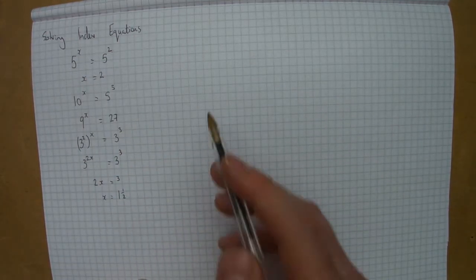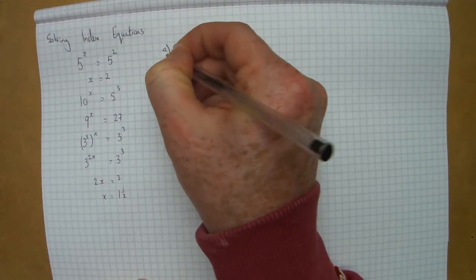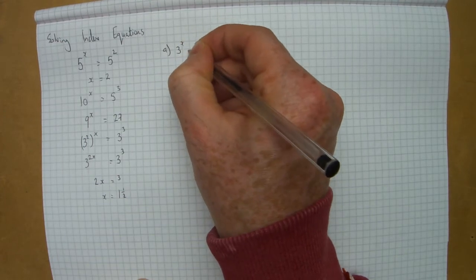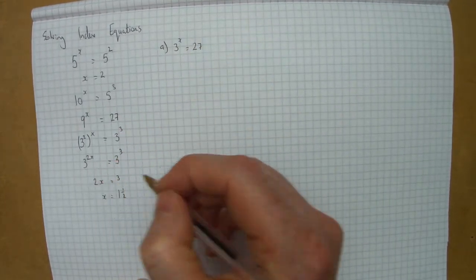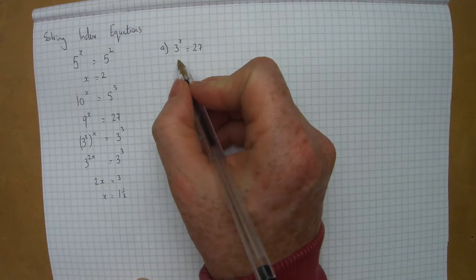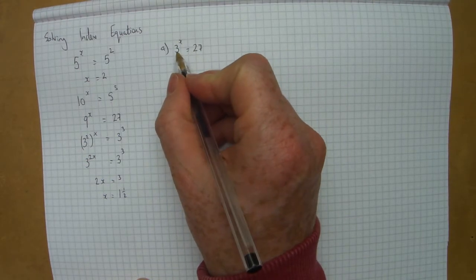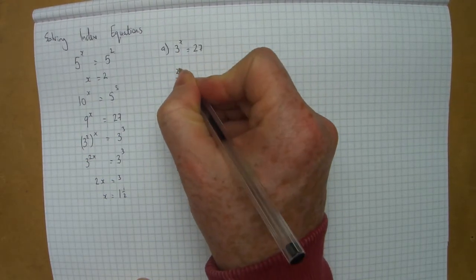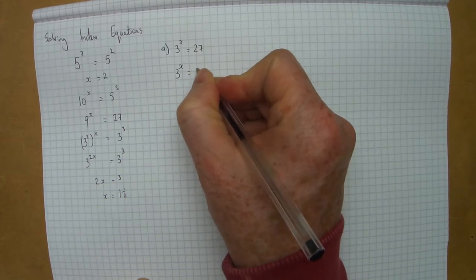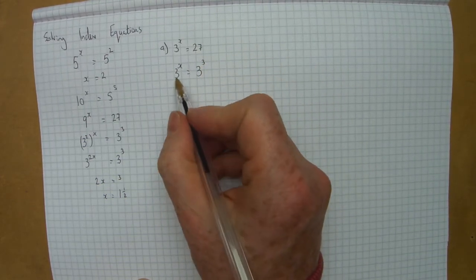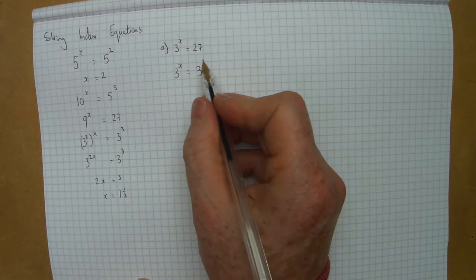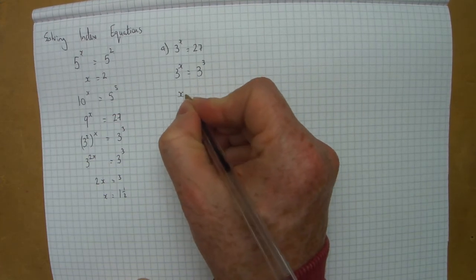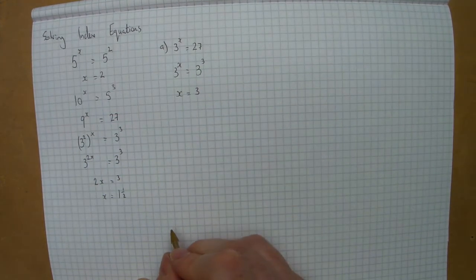So example A in the notes, we've got 3 to the power of x equals 27, so very similar to what we've just looked at. We need to try and express 27 in terms of 3. We've just said that 27 is 3 cubed. So now, because the base numbers are the same, the indices must be the same, so then we get that x must equal 3.